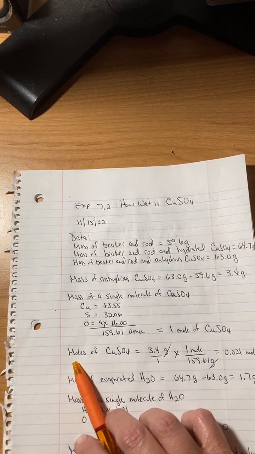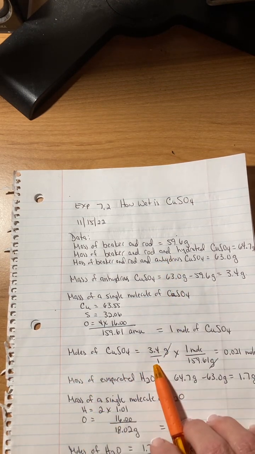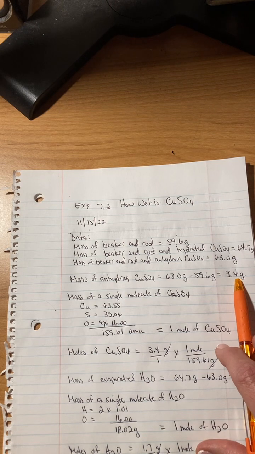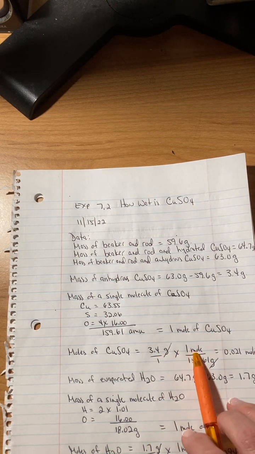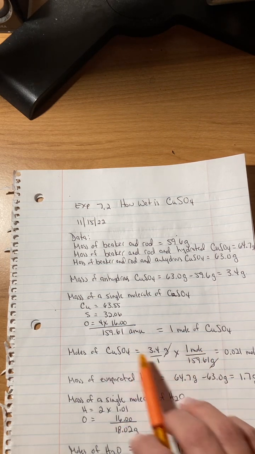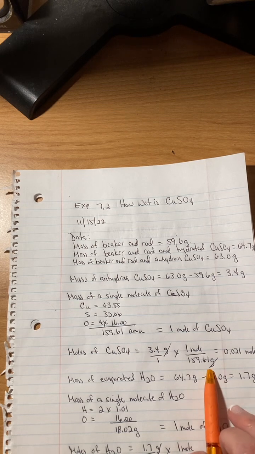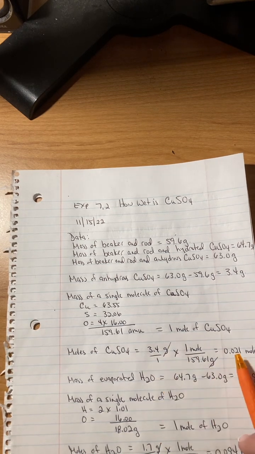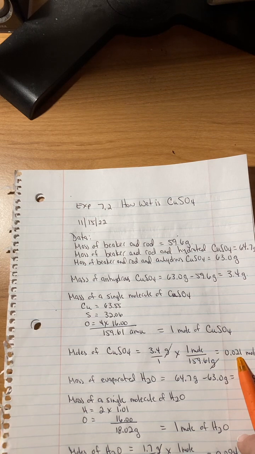So then we want the moles of the copper sulfate in this reaction. So we take our 3.4 grams over 1 and we multiply it by the 1 mole, okay, which is 1 over the 159.61 that we just got. We cancel the grams out and we end up with 0.021 moles. So in our experiment, that's how many moles of copper sulfate we have.